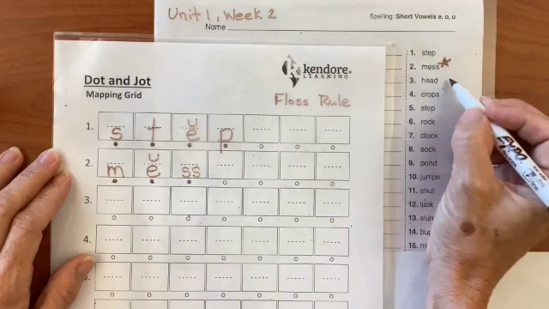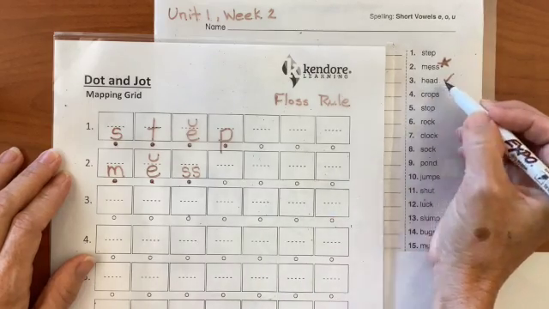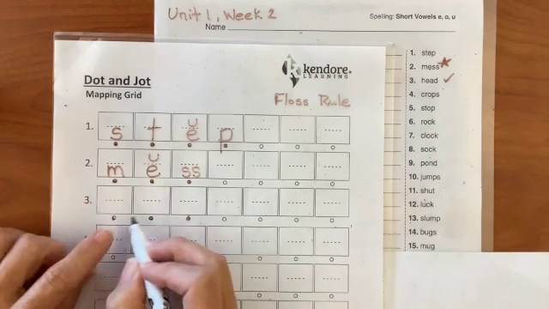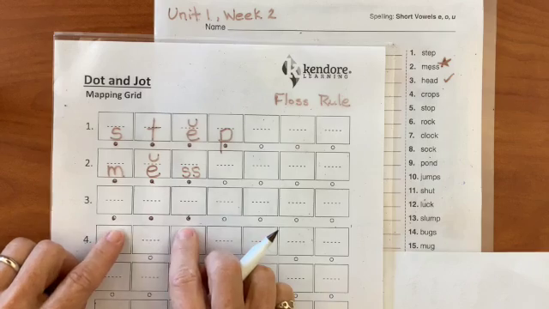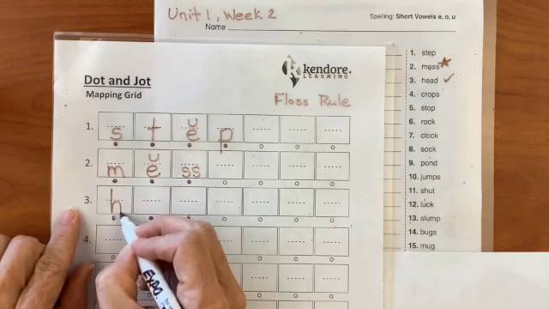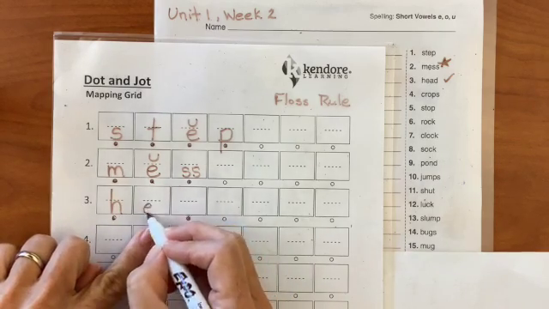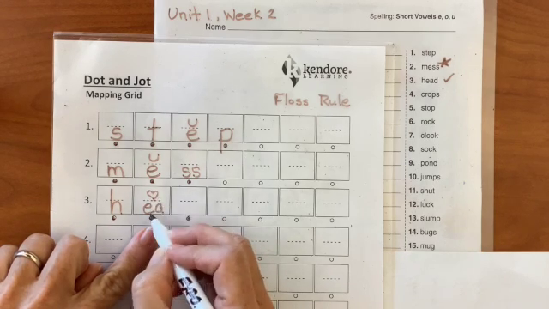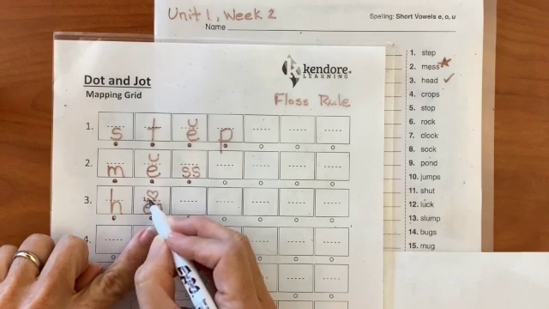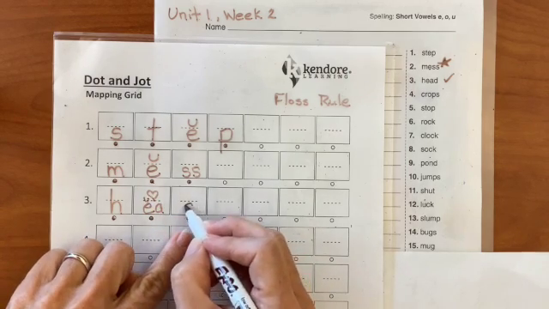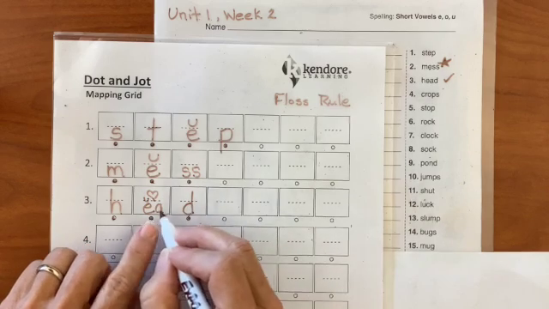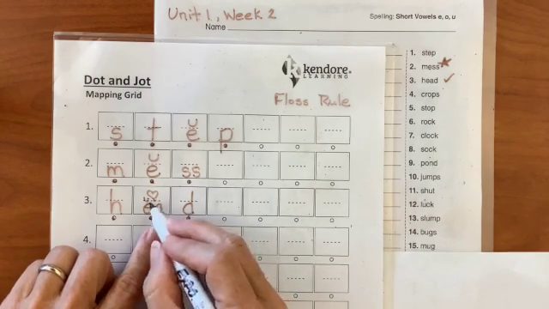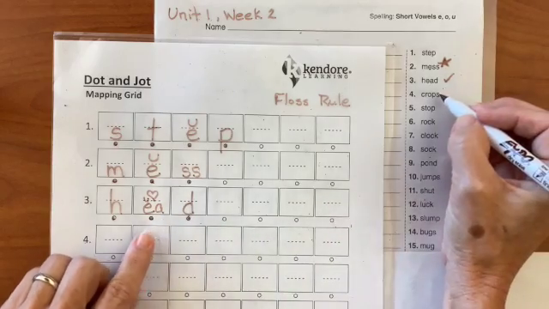Down to number 3. This word is head. Ed. So you already know these 2 graphemes, these 2 letters. That's EA in this case. That's the only part I want you to learn by heart. That EA is going to say a short vowel E sound. Head. That part you already know. This is the part you're going to study this week. That EA in some cases will say short vowel.